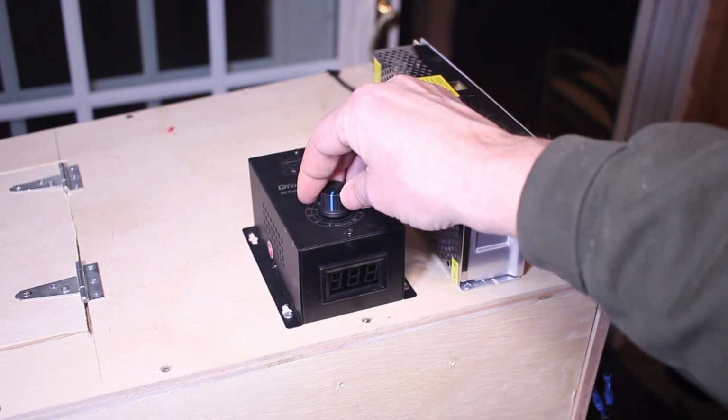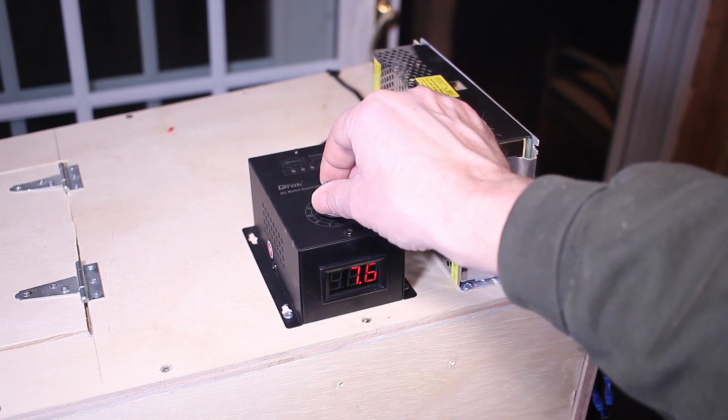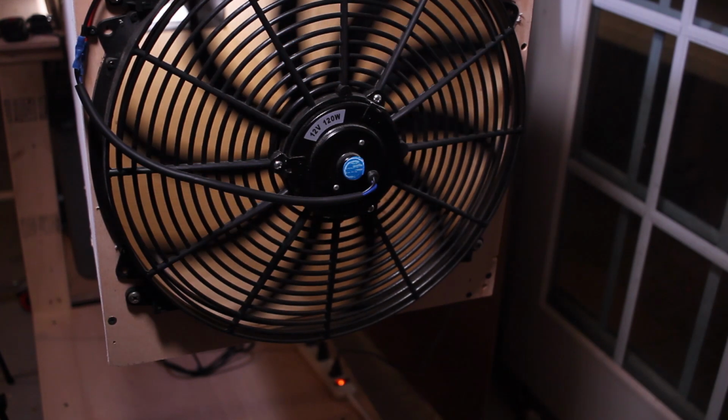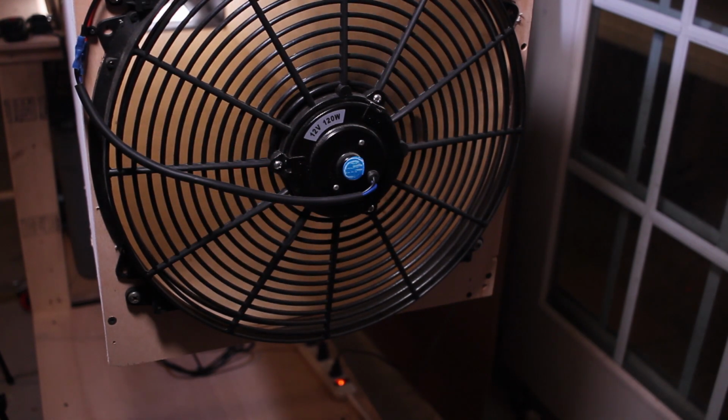Also, I added a PWM motor controller to the main fan so I could control the airspeed. I found that visualizing the smoke is best done at low velocities.